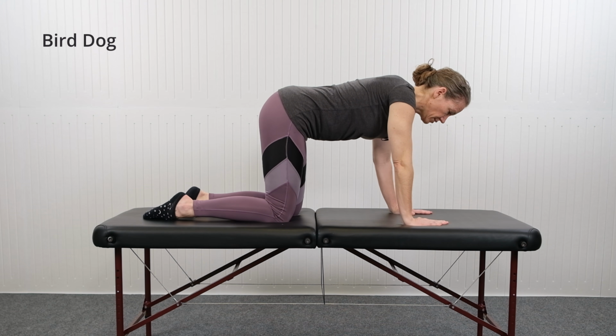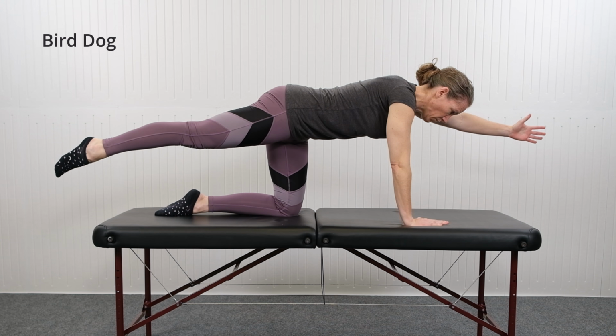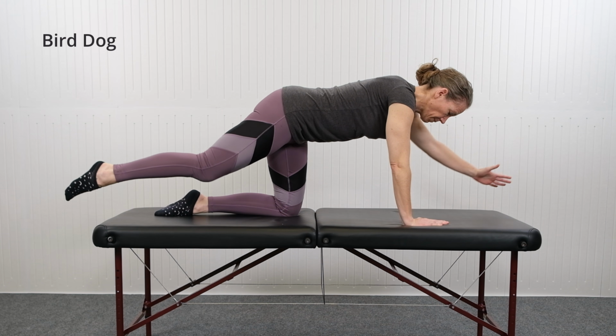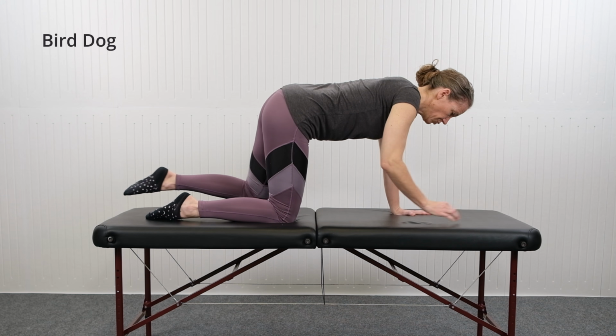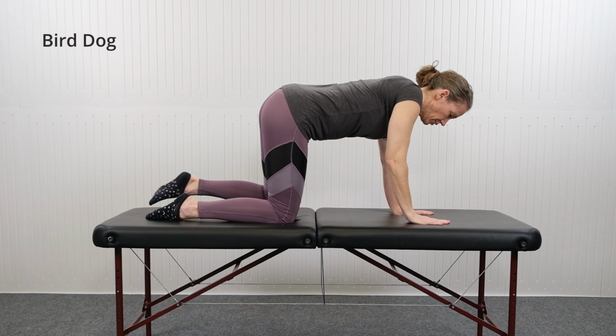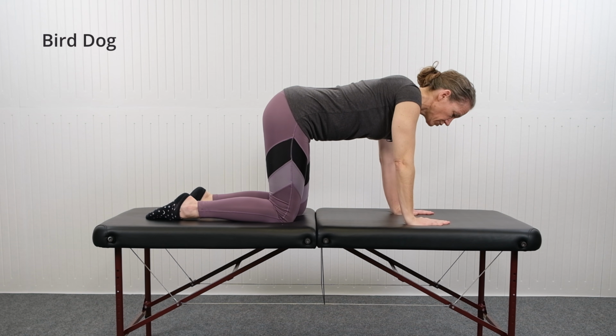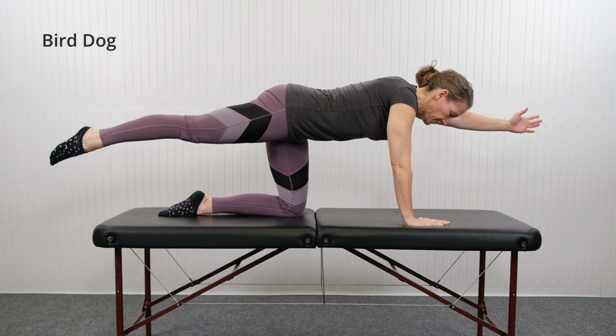Now switch sides. Left arm and right leg up, reaching to the walls. Pause, and come back down. Continue. Right arm, left leg, up, pause, and lower. Move with slow, controlled motion. Just go as far as you feel comfortable.